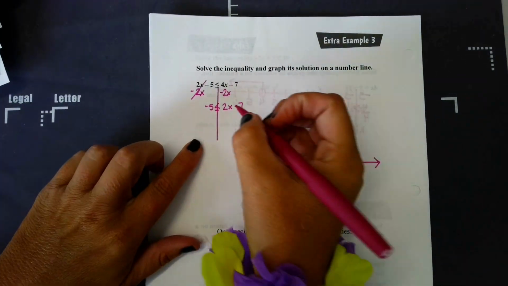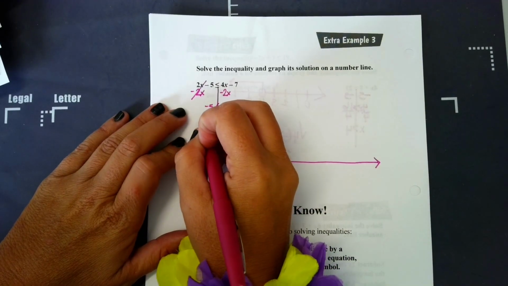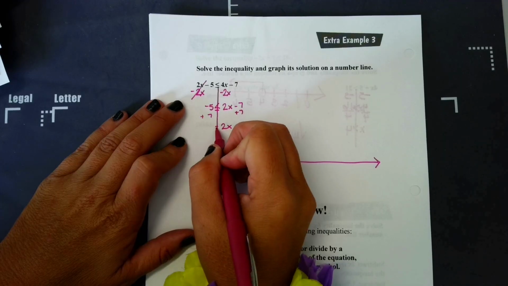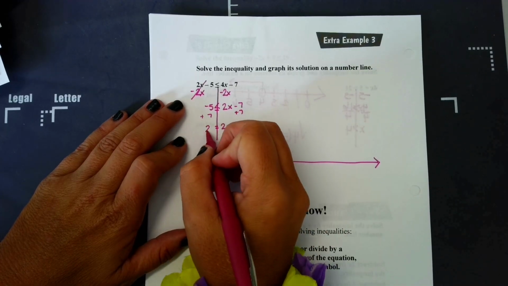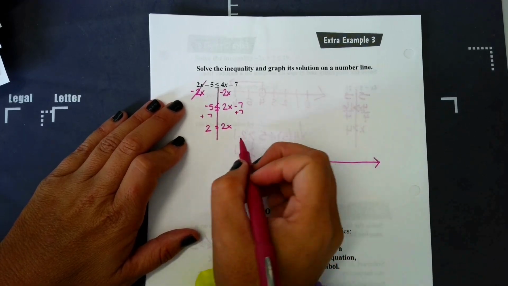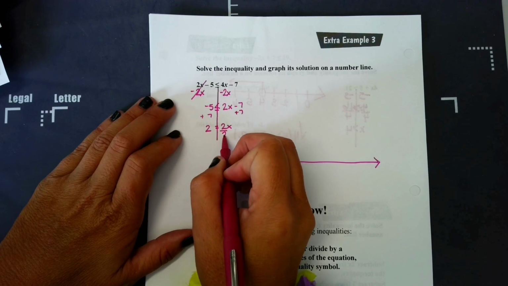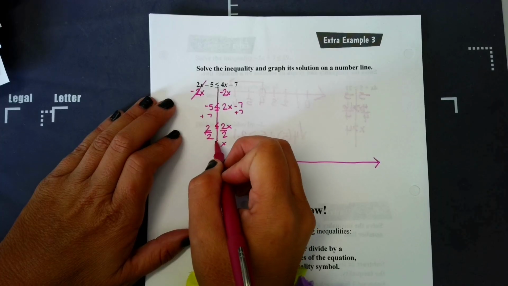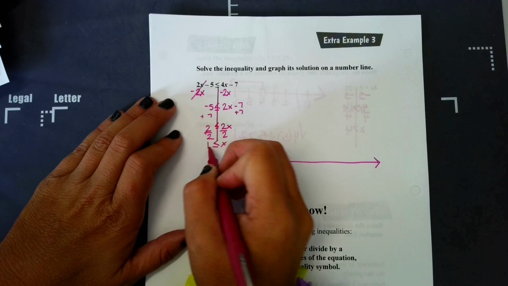Okay. I heard we add 7. Add 7. I have 2x equals what? 2. Finally, what should I do? Oh, you're right. I do it all the time. X is greater than or equal to 1.